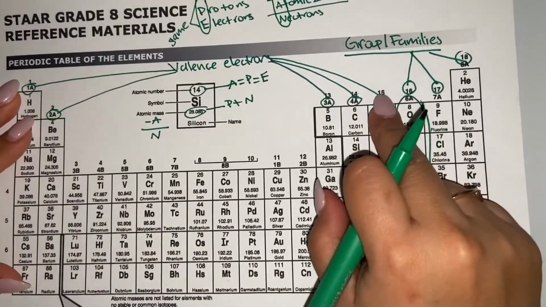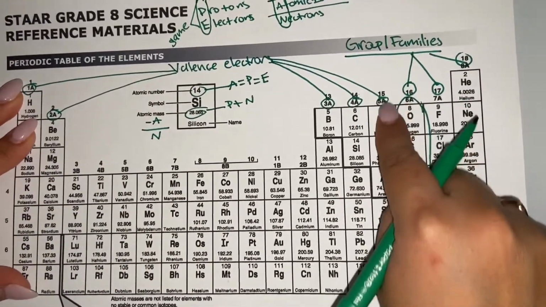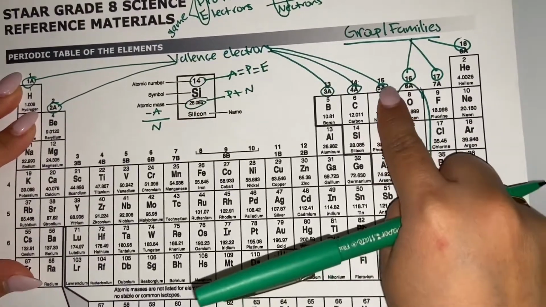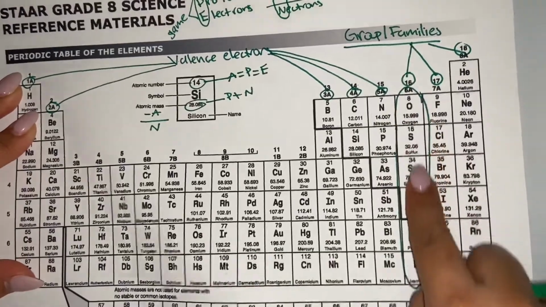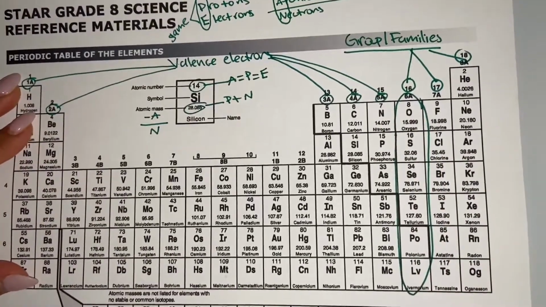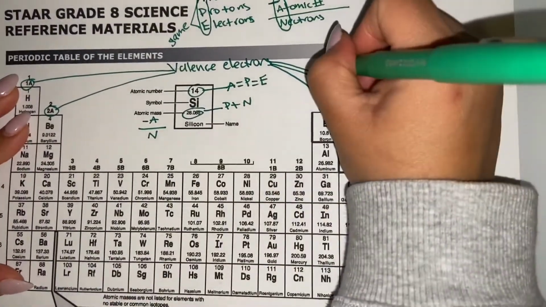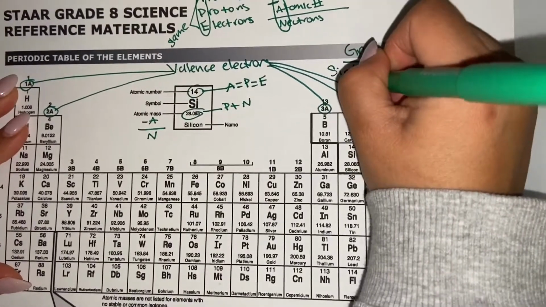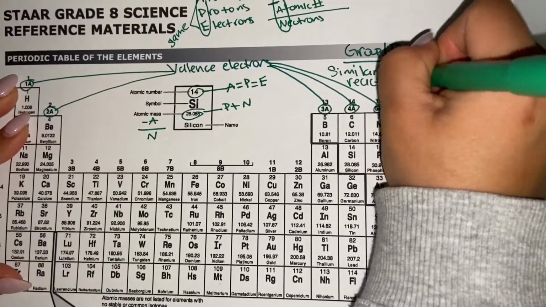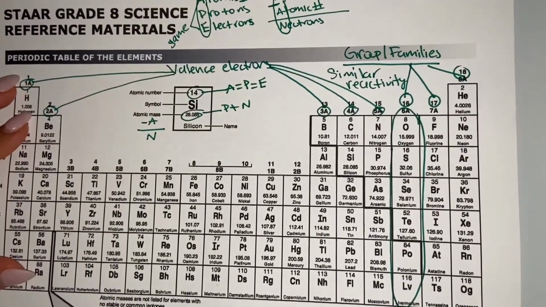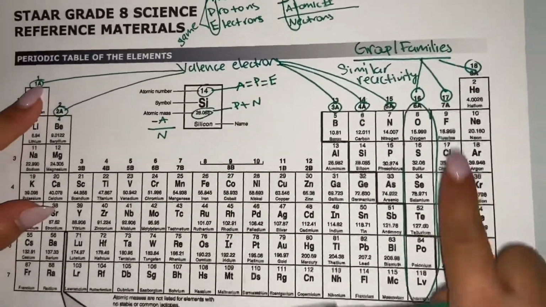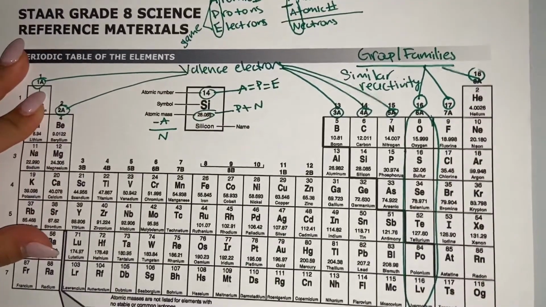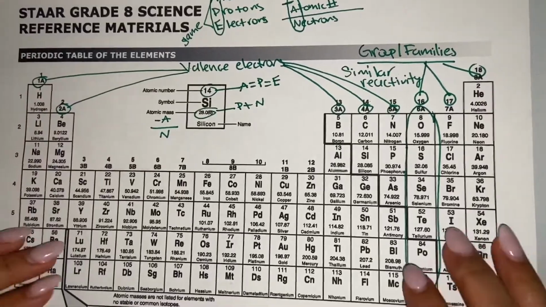Now, these valence electrons on your groups and families are going to have a similar reactivity. So the elements on this entire group, on this entire family, they're going to have similar reactivity. So elements that are found in the same group/family are going to have the same reactivity. Now we know that groups 1 and 17 are the most reactive, and group 18 is the most stable one.